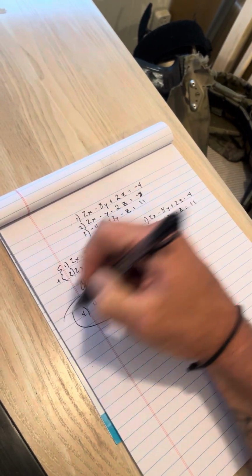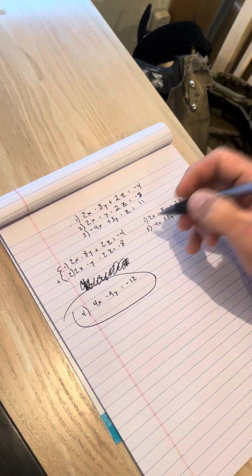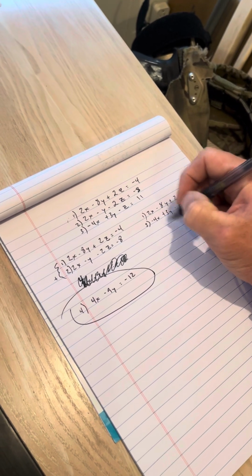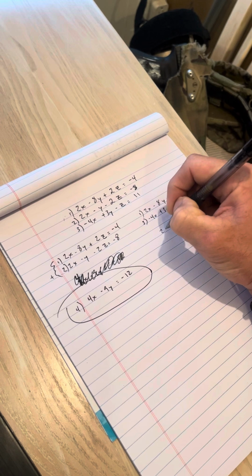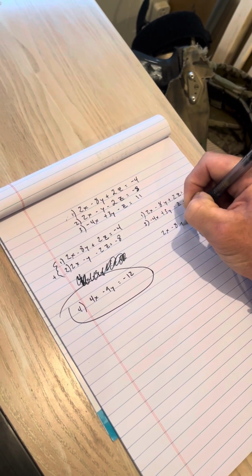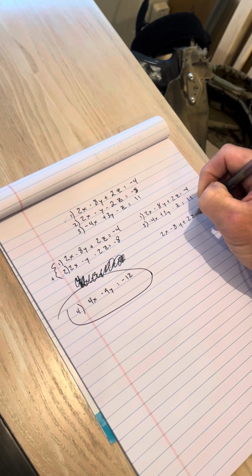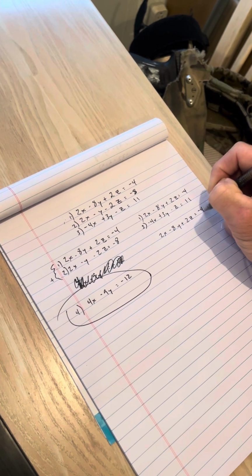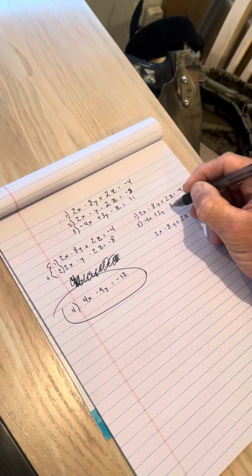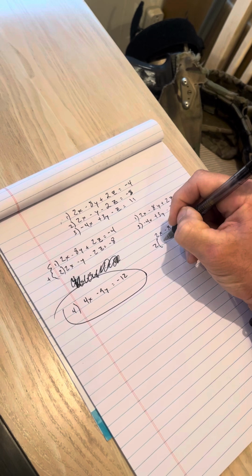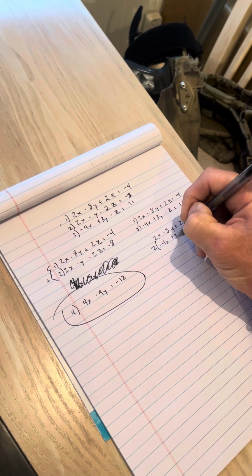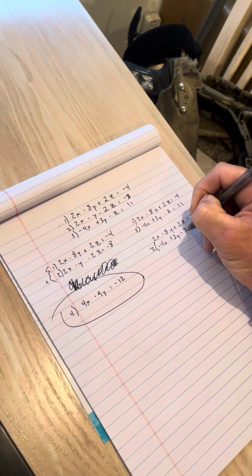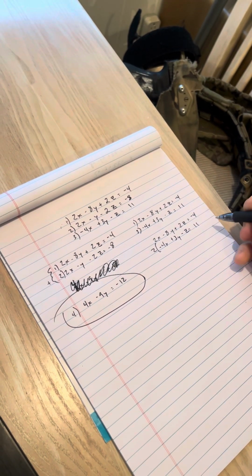Should use colors like you do, but for the second one, I will write it over.